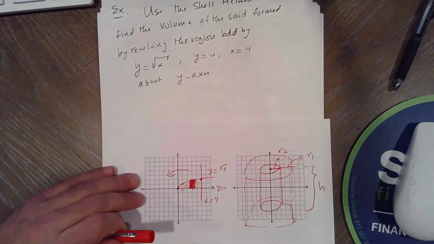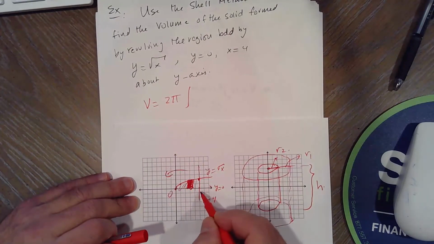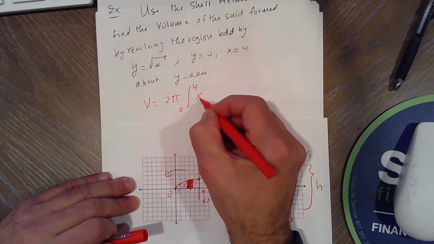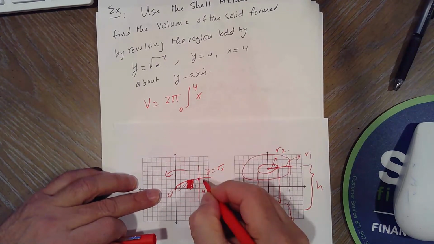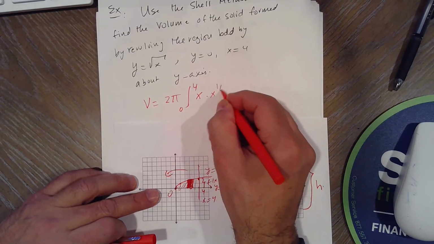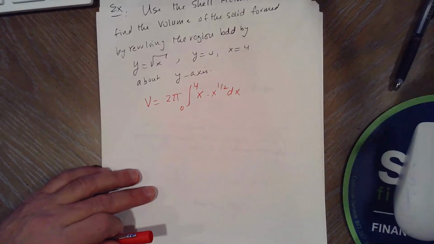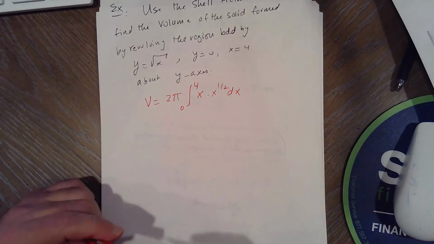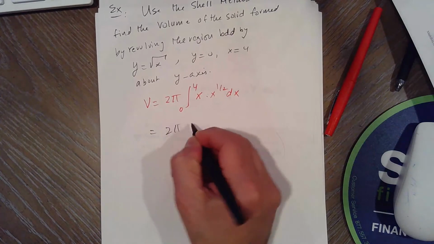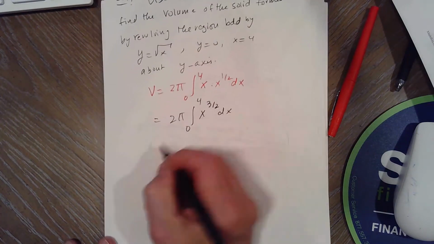Okay, so V equals 2 pi integral from 0 to 4, right? We're going to cover all this, x, and then f of x, which is square root of x, dx. So it's 2 pi integral from 0 to 4 of x to the 3 halves dx.